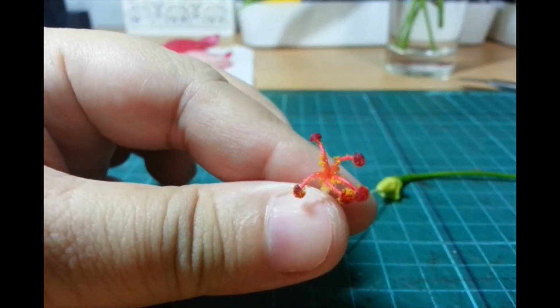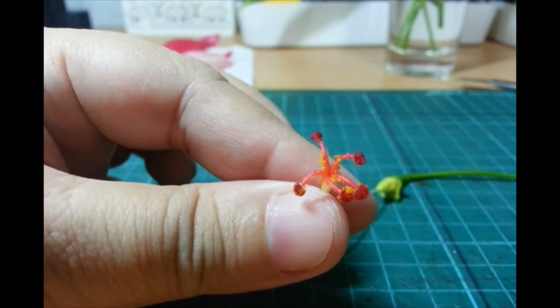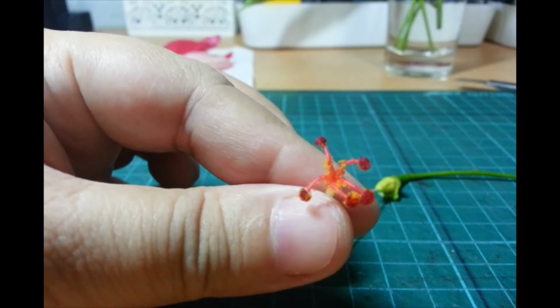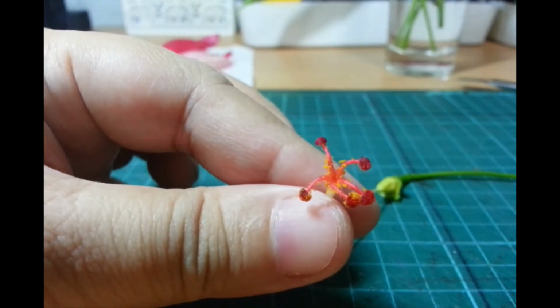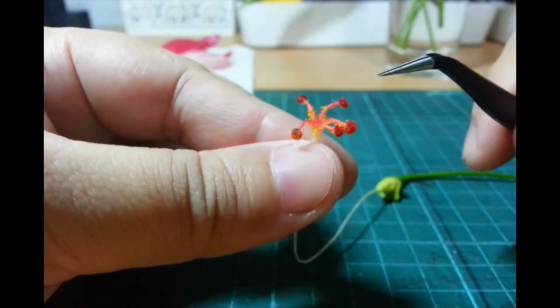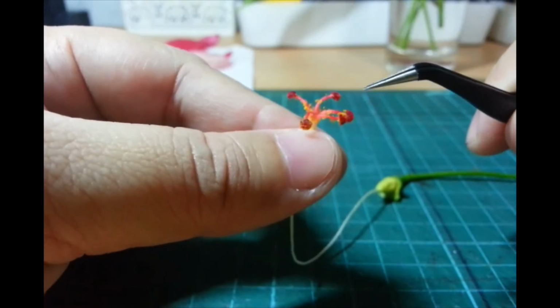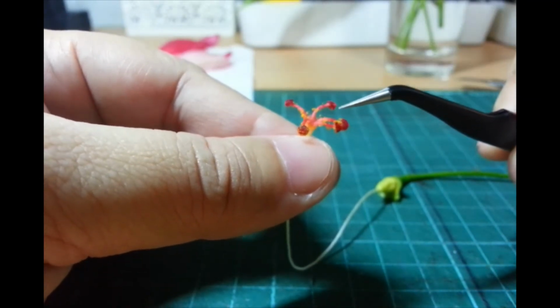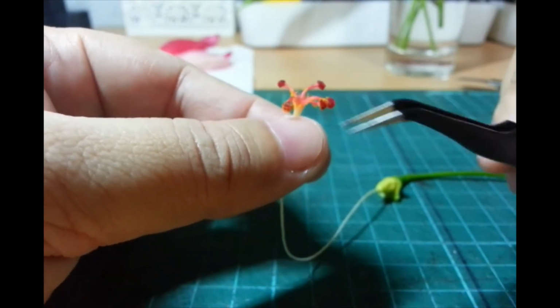Nag-focus din sa wakas. Kailangan ko palang ilapit yung finger ko. Okay. So, you can see the pollen grains on the stigma. Okay? So, that happens during pollination. And what happens is that, from the pollen grains, you have the cells that will give rise to the sperm nuclei. Okay?